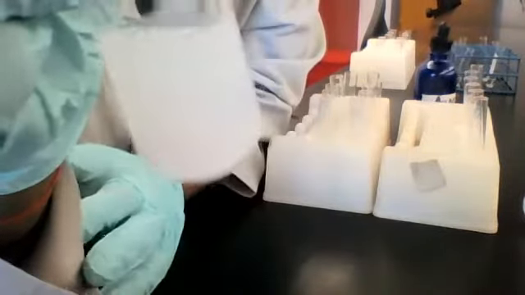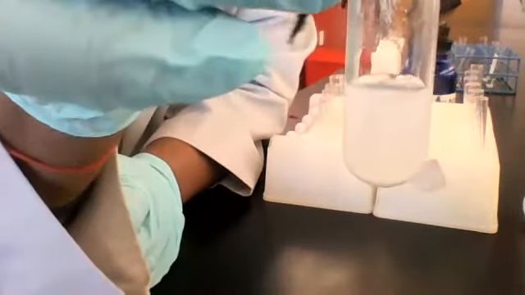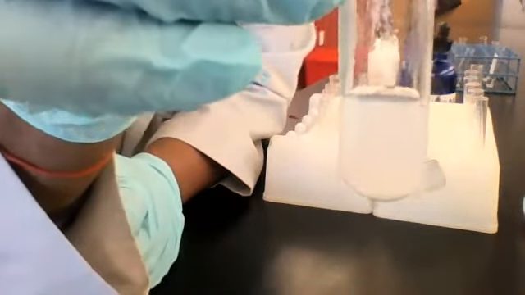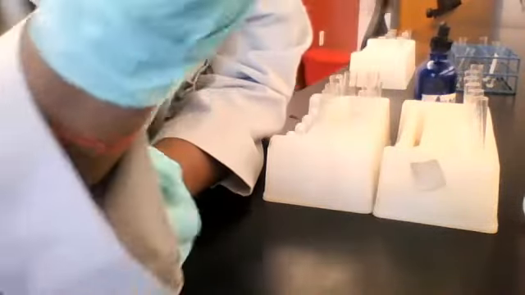Hope you can see it. All right, so here we formed another white precipitate with white sediment at the bottom during the reaction between our unknown and silver nitrate. All right, I'm gonna put it down and go ahead.